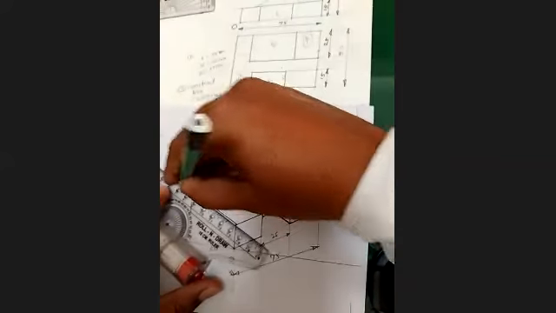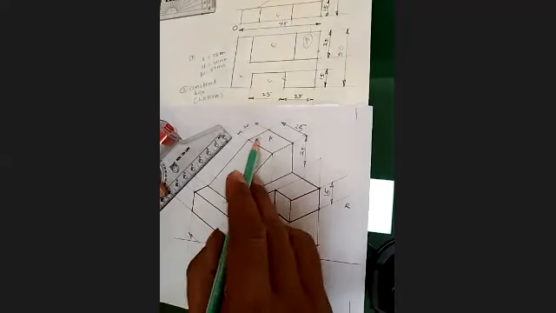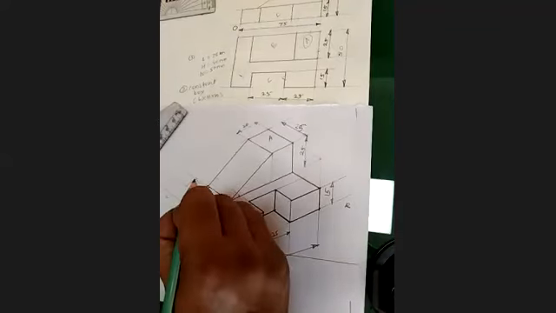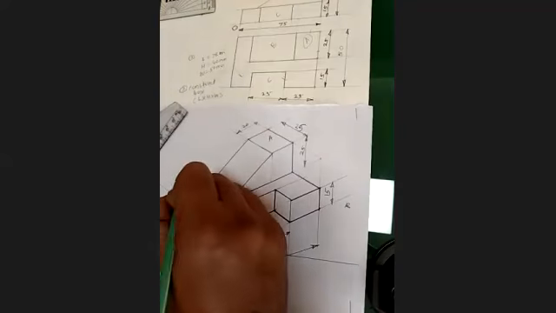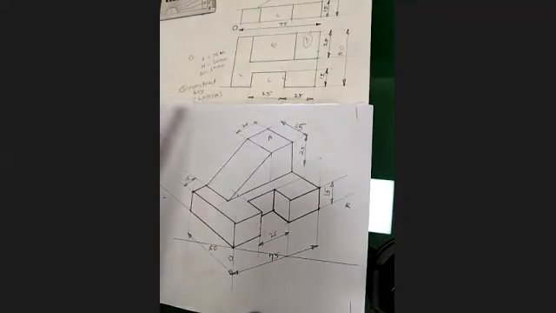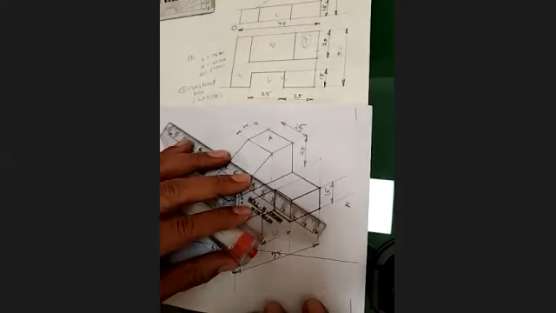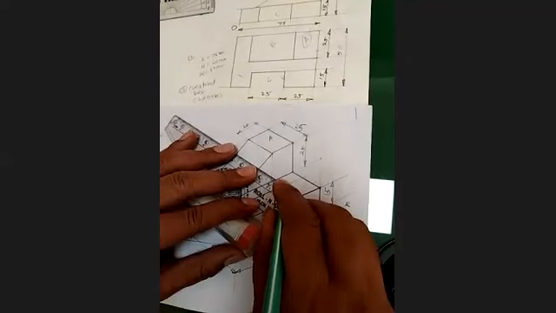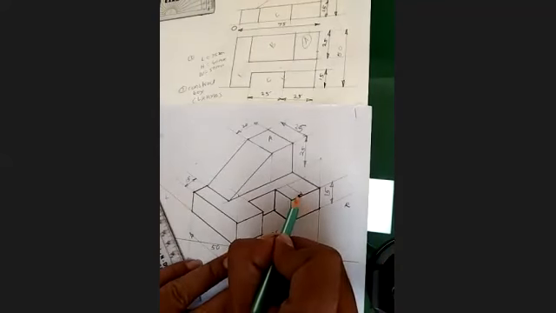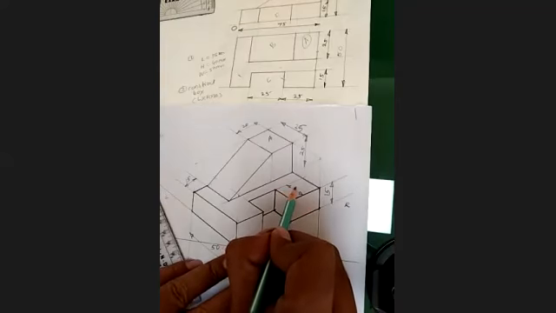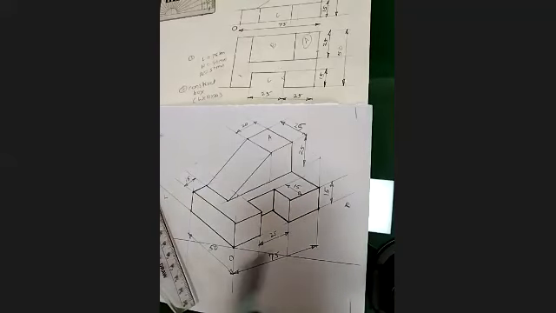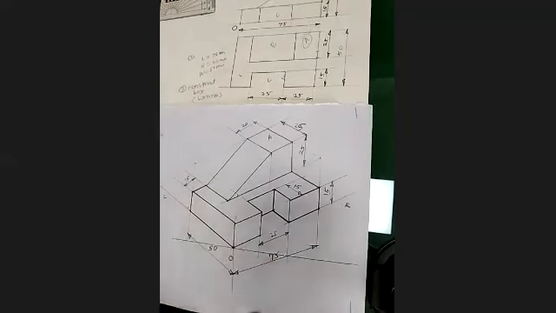This distance is going to be the 15 millimeter because 40 plus 20 is 60, so a total of 55. You can cross-check once for missing dimensions. This is missing. Yes, it is 15 millimeter. Okay, that's it. Height is there. Width. So this is the complete answer now.